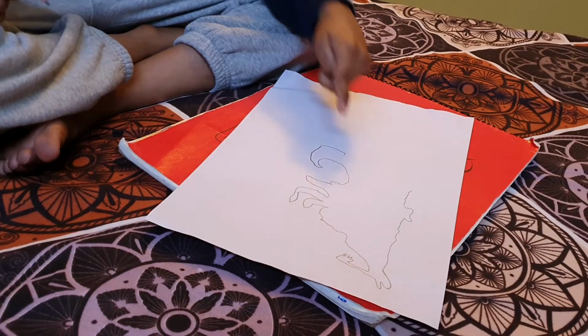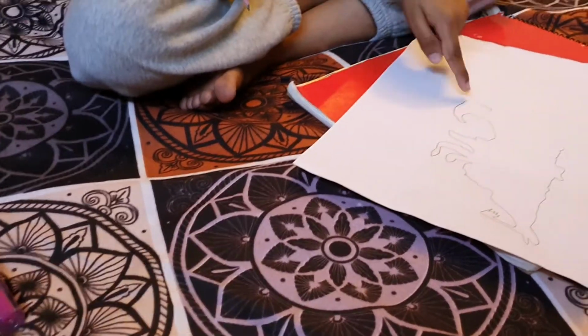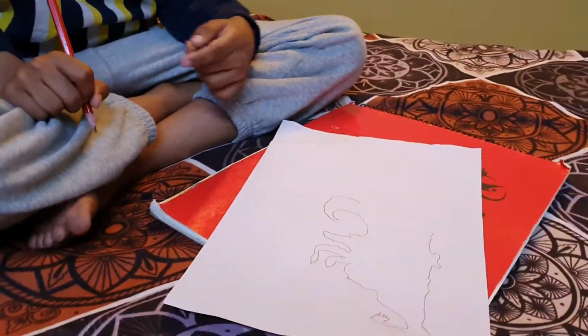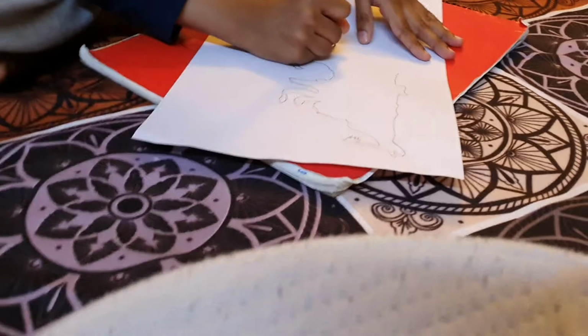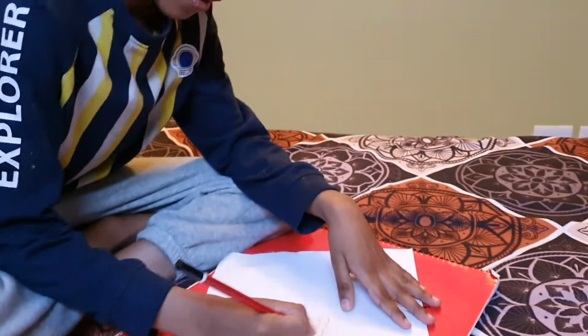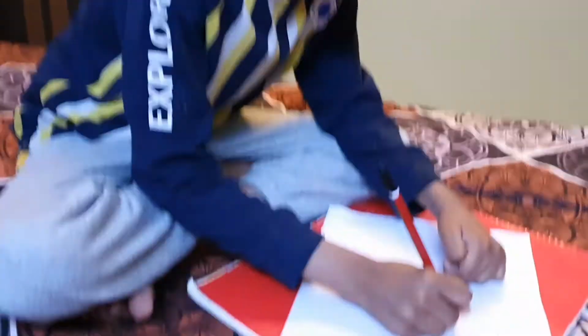And this is the part where Africa meets Asia, not India. Then you need to draw Israel, Syria, Jordan, Turkey, and Iraq there. So there's the Jordan part.